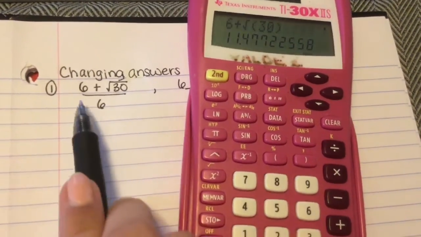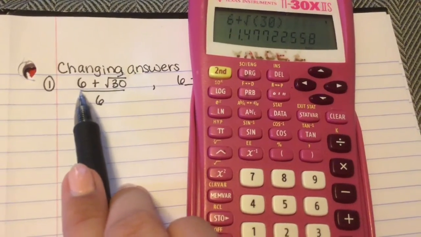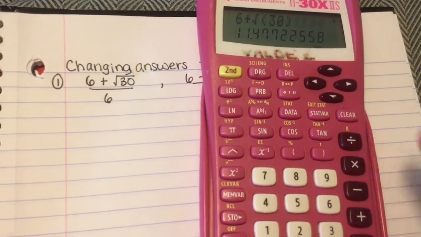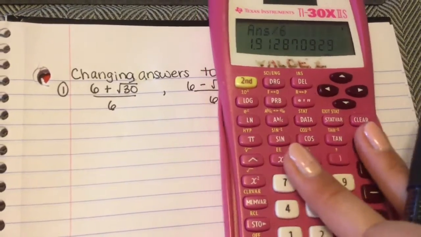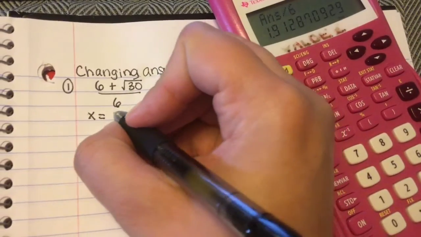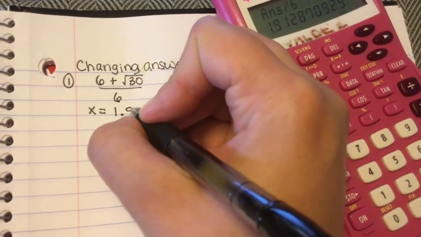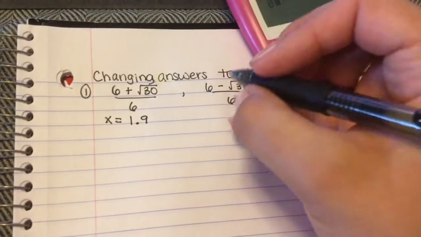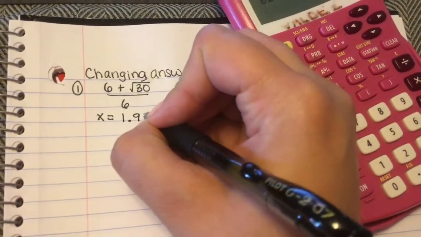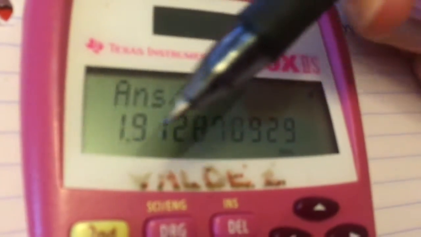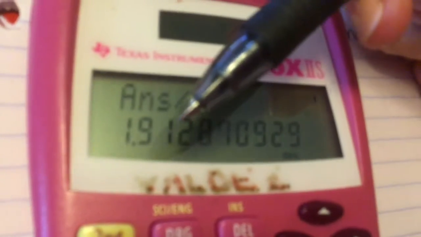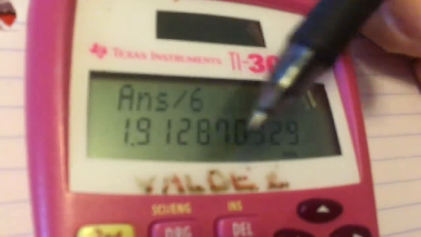I'm going to divide, that fraction bar means divide by 6, and I get 1.912. Let's say I'm rounding to the nearest tenth, the nearest hundredth. Okay, so remember that these are tenths, hundredths, thousandths, ten-thousandths, and so on.